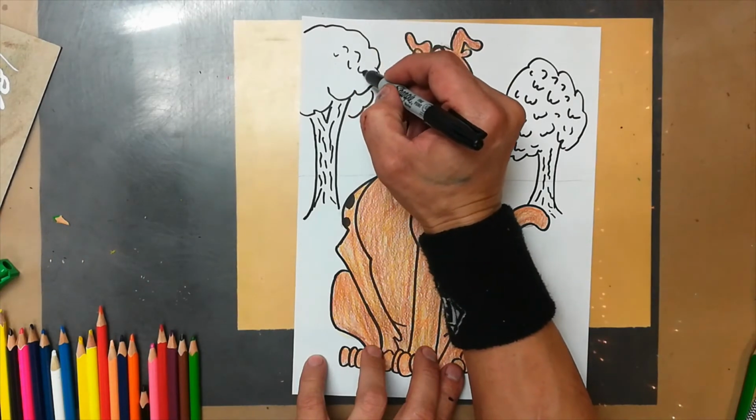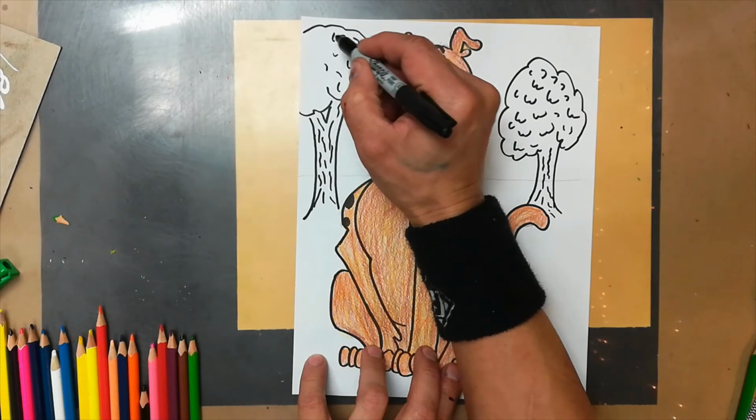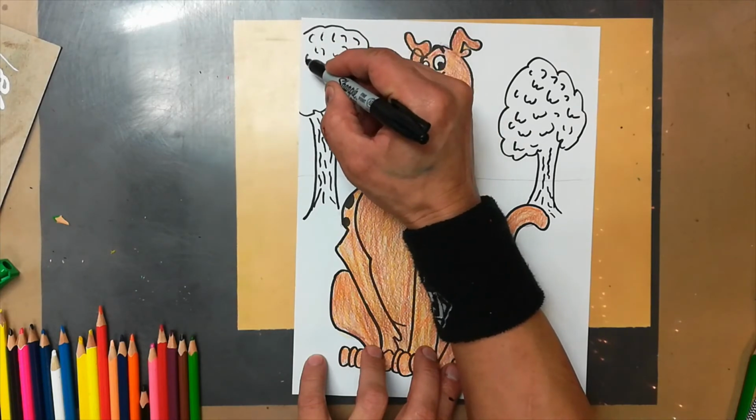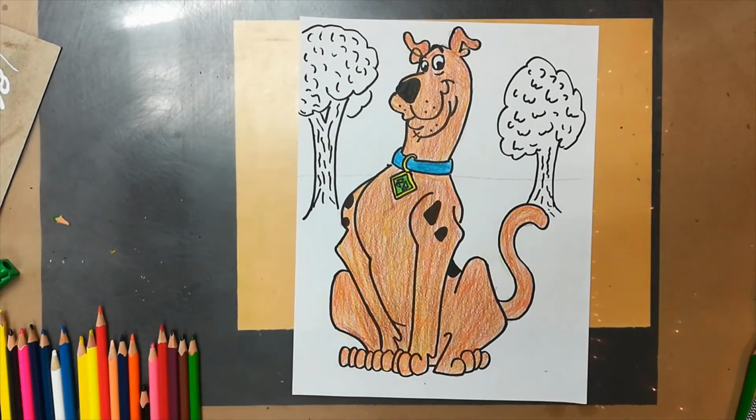You don't have to copy my trees. So far, I have drawn 2 trees. They're smaller than Scooby-Doo, so the emphasis is on Scooby-Doo because of the size. I'll let you all catch up.